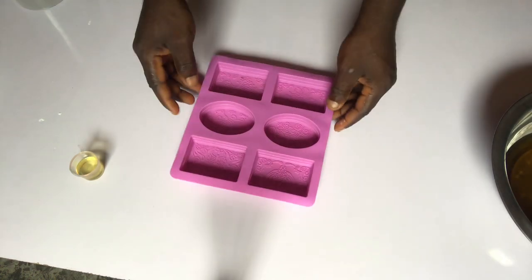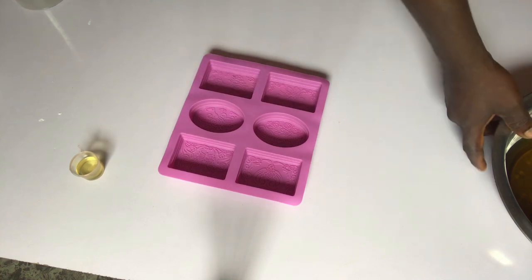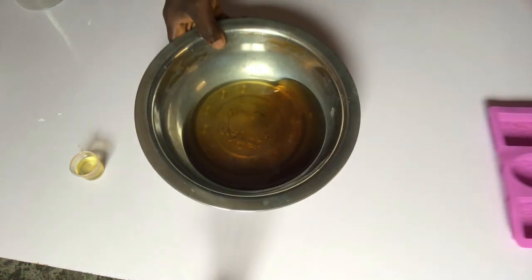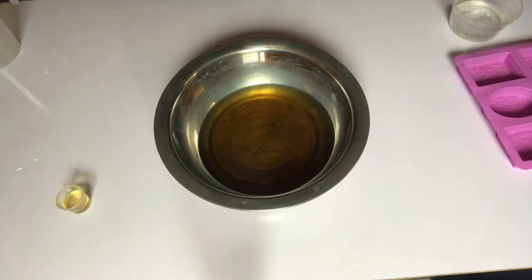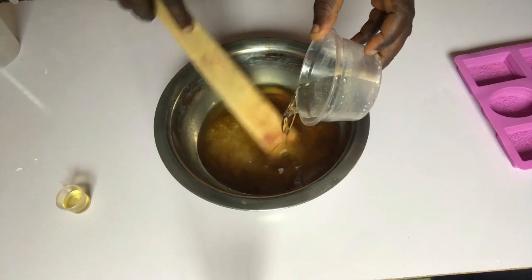This is our mold that we'll be using for this production. Let's put it aside and bring the oil. This is our caustic soda. You can see how bright it is. That has totally cooled down.